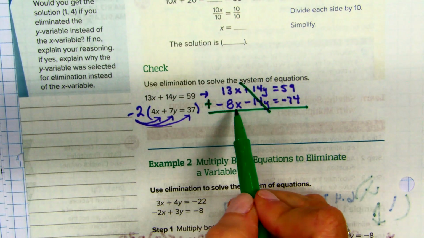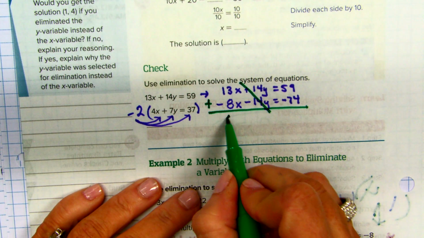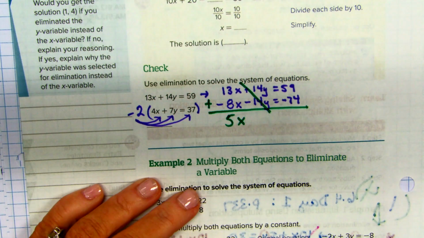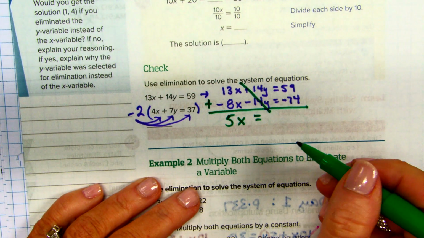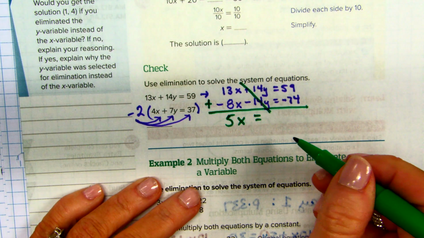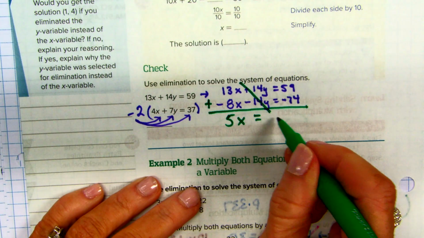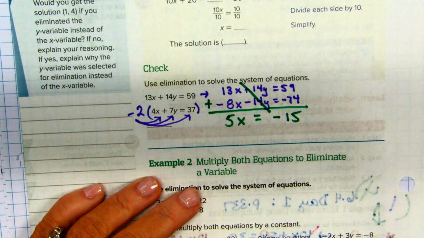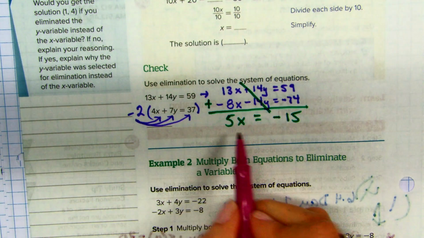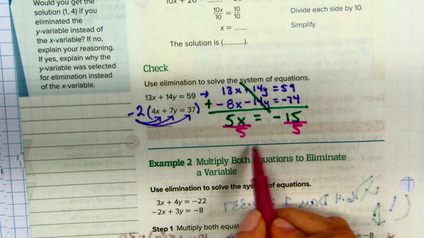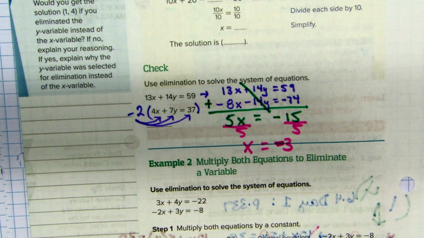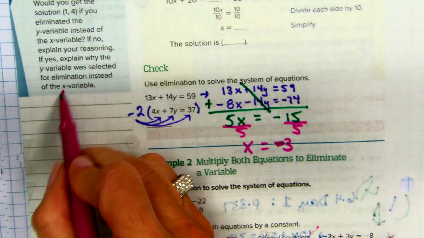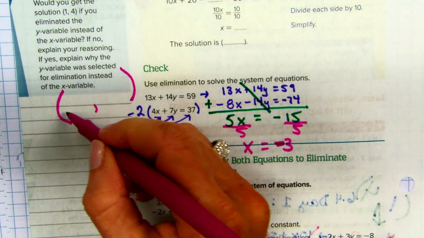13x plus -8x is 5x. 59 minus 74. Say it again. -15. Thank you, Alexis. Divide by 5, and x is -3. Right? So we got, in our ordered pair, -3.